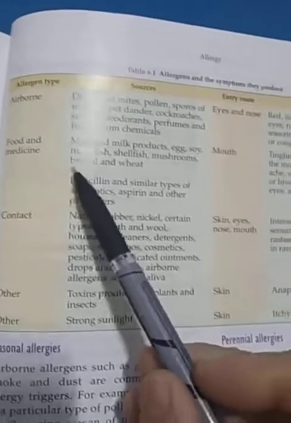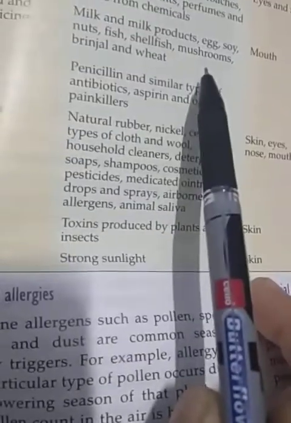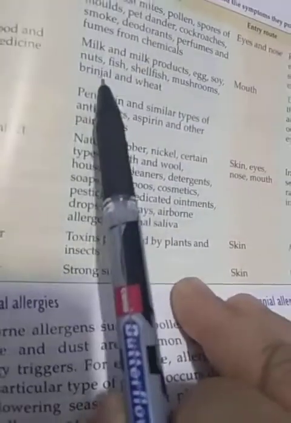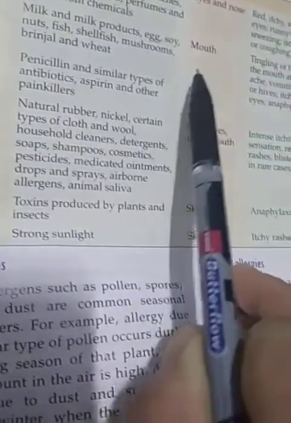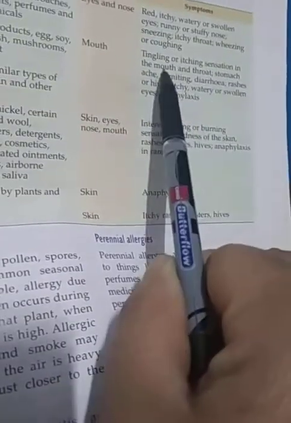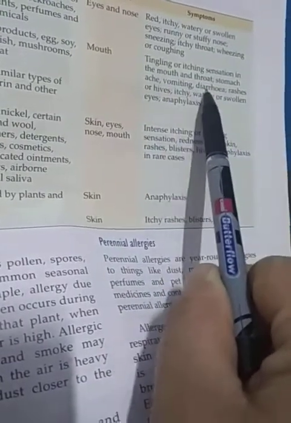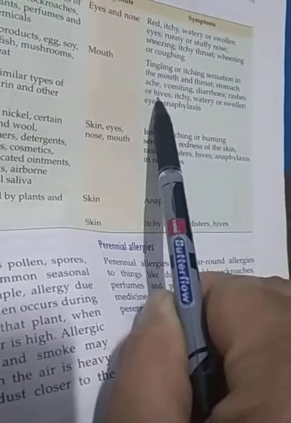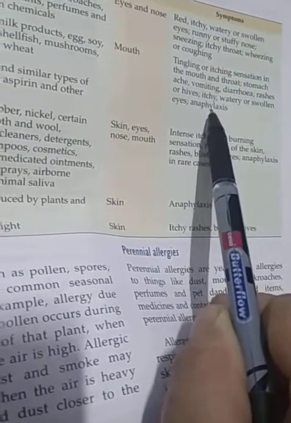Food and medicine: milk and milk products, egg, soy, nuts, fish, shellfish, mushrooms, brinjal and wheat. And entry is from the mouth. Then tingling or itching sensation in the mouth and throat, stomach ache, vomiting, diarrhea, rashes or hives, itchy, watery or swollen eyes, anaphylaxis.